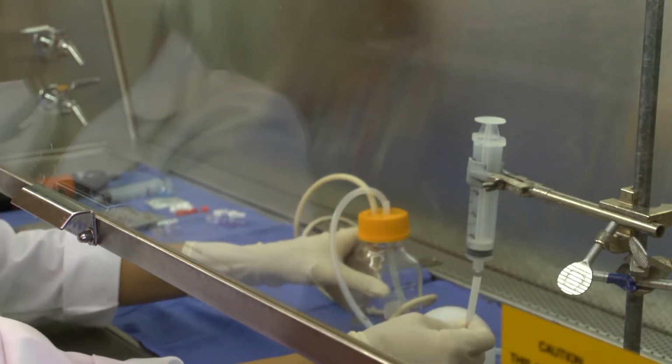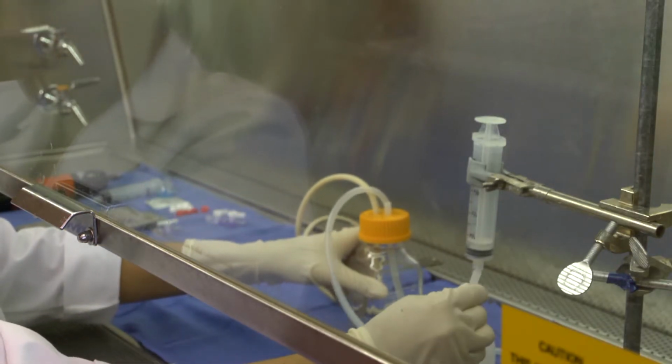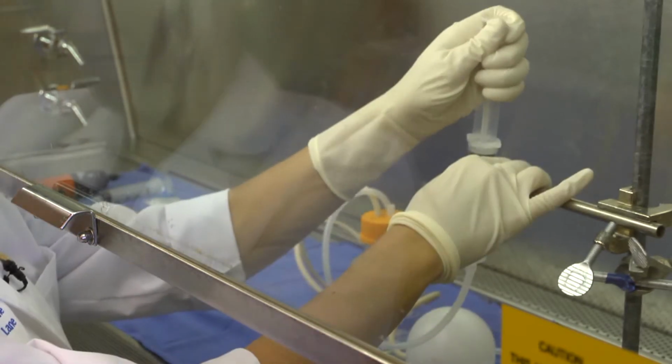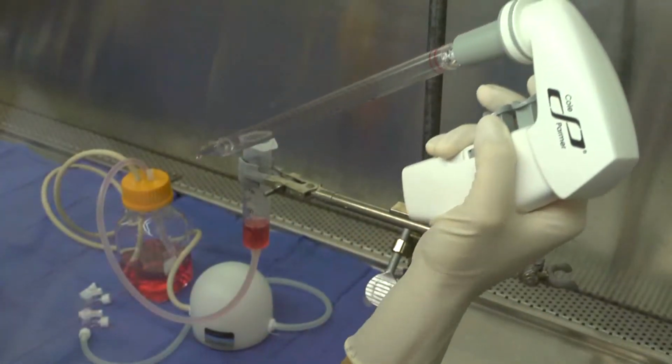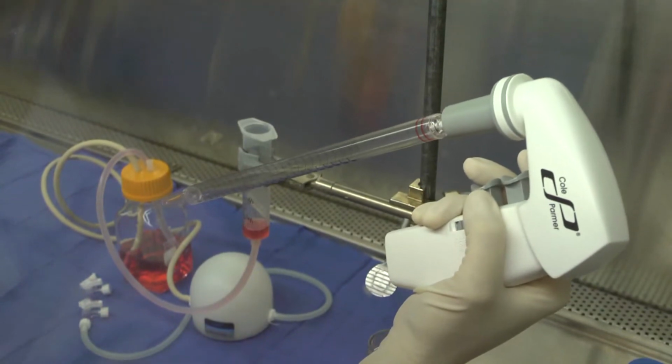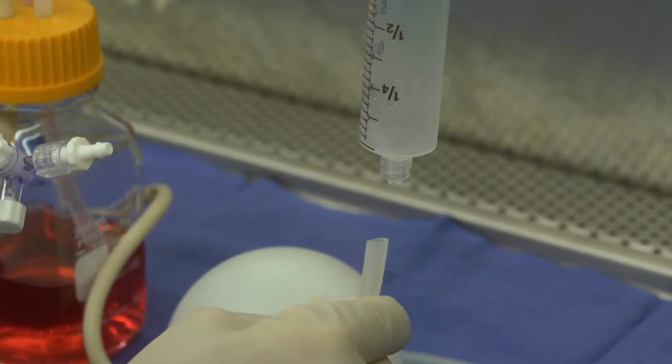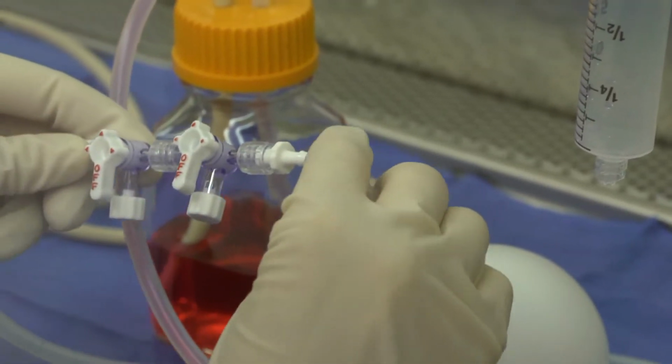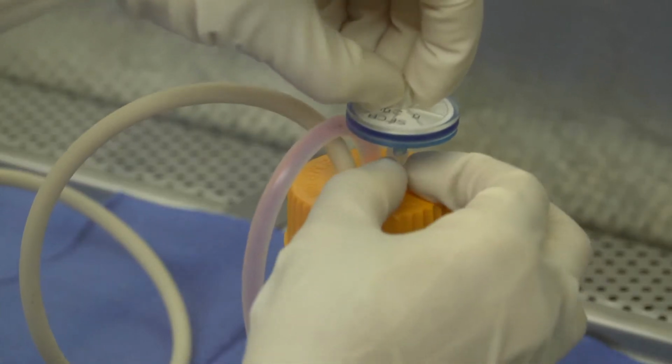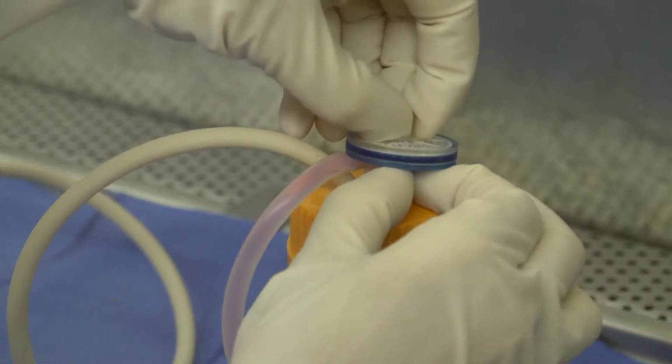Attach the soft tubing inserted into the reservoir to a 30 milliliter syringe and remove the syringe piston. Fill the bottle with 125 milliliters of EPC medium. Reconnect the soft tubing to the stopcock. Place a sterile syringe filter into the air vent.